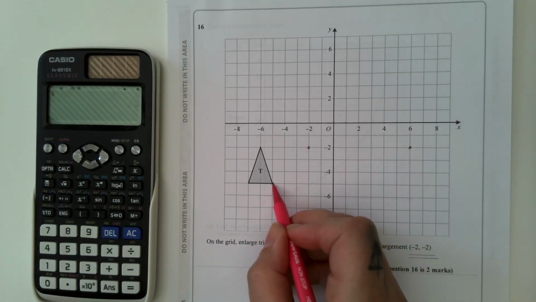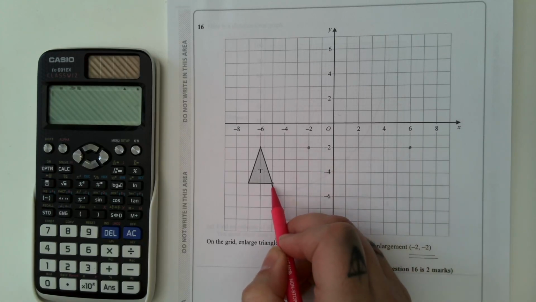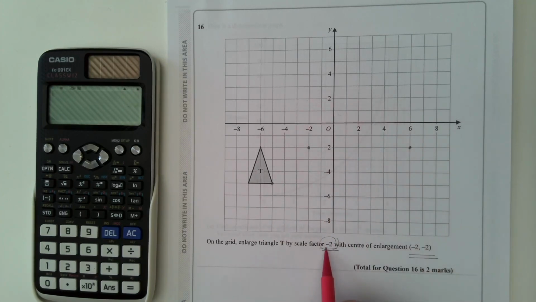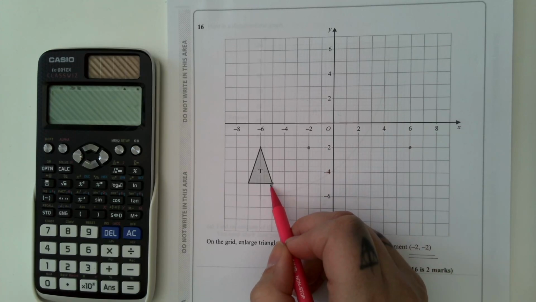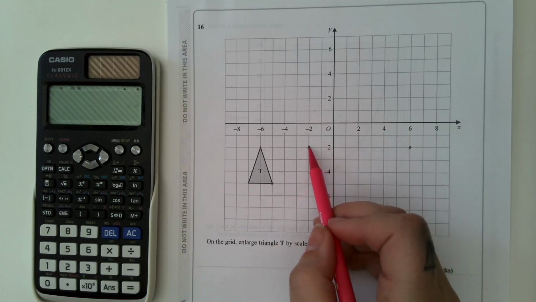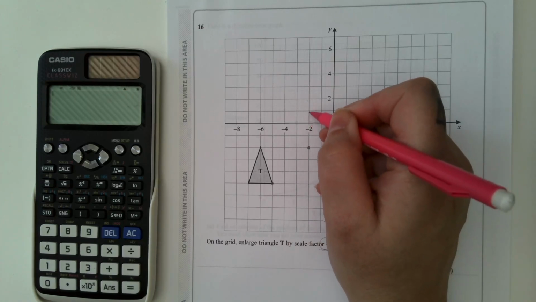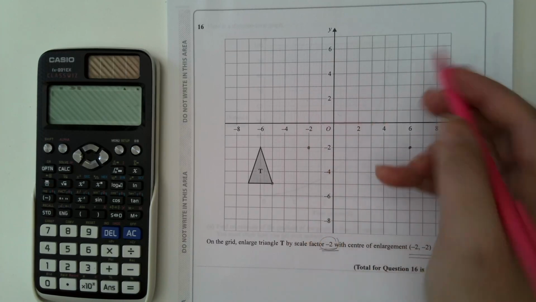And then we're going to do the same to this point. So we've gone 3 down, 3 to the left. So instead of going down and to the left, we're going to go up and to the right because of the negative. But we're going to do it 2 times as far. So instead of down 3, left 3, we're going to go up 6, right 6. 1, 2, 3, 4, 5, 6.